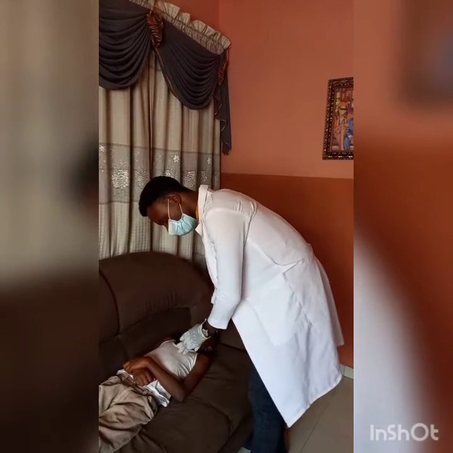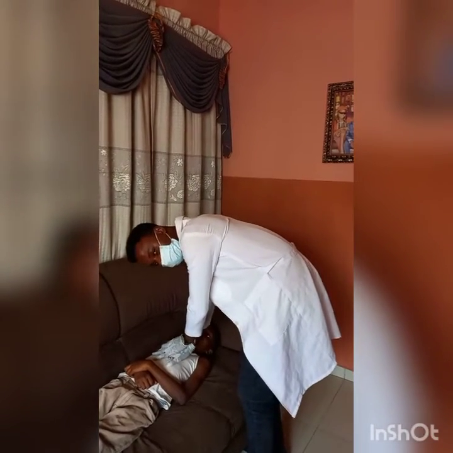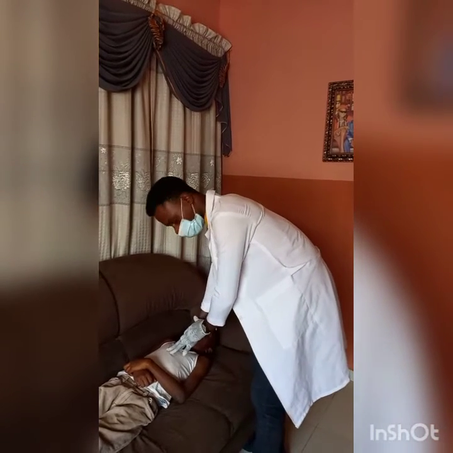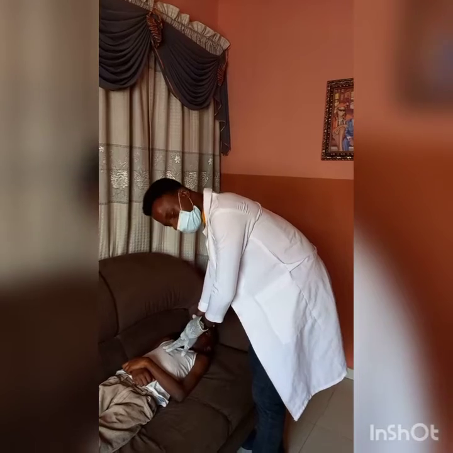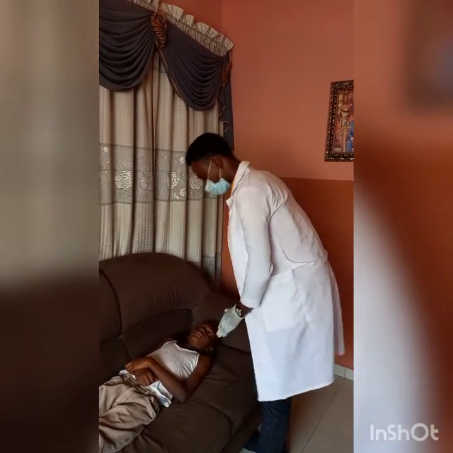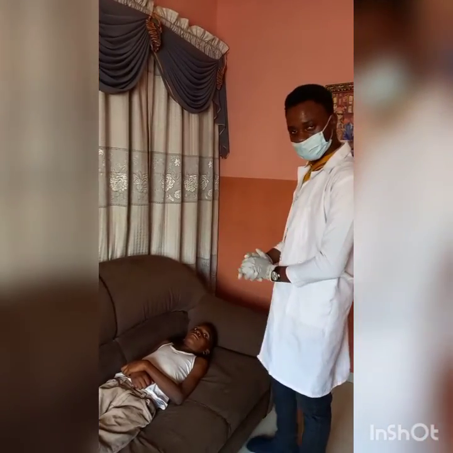Now, in a child, you do not use your full hand or power because you can crush the child's chest. Rather, you use your fingers and you go one third or half of the chest depth. Be careful not to compress the xiphoid process. This is how you perform CPR in a child.